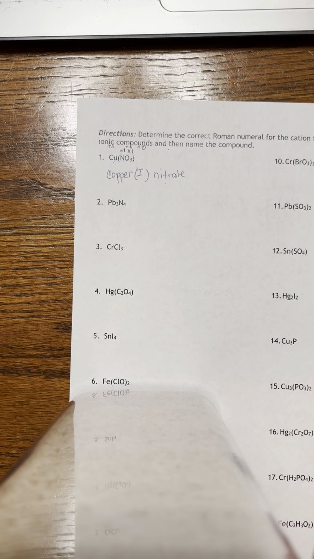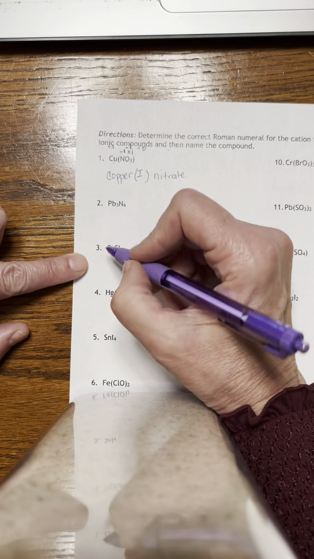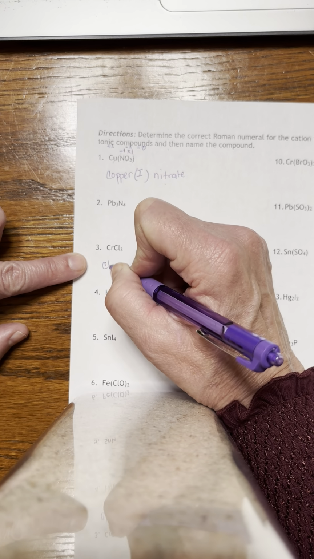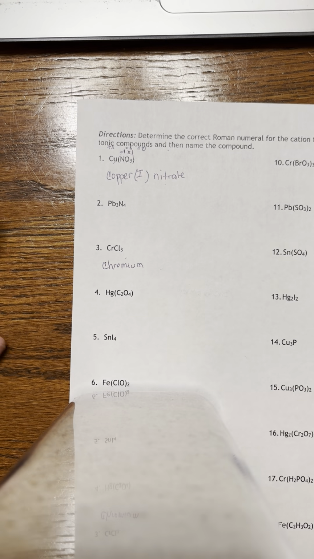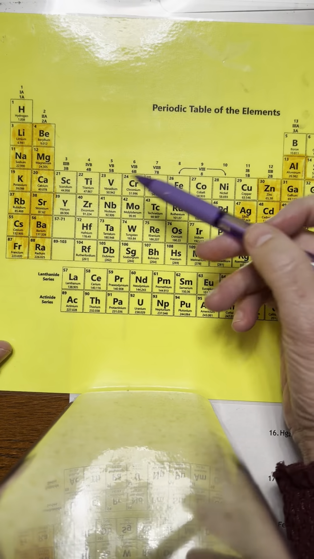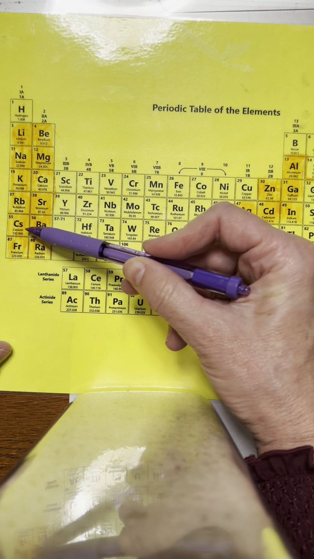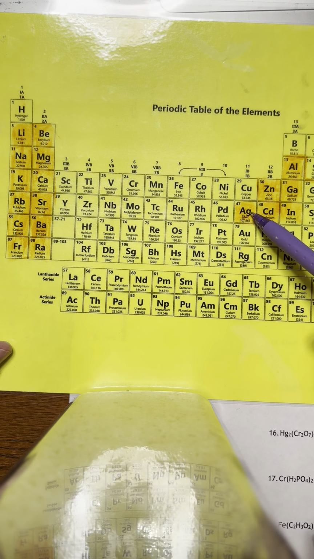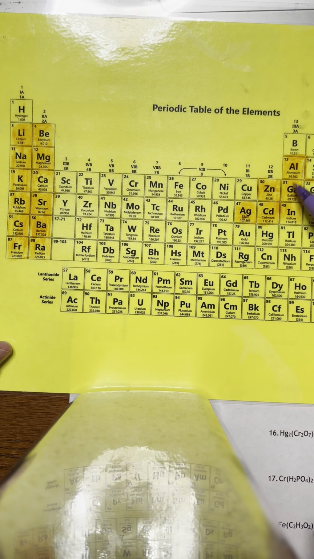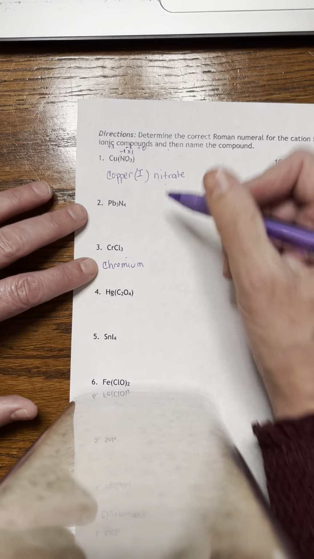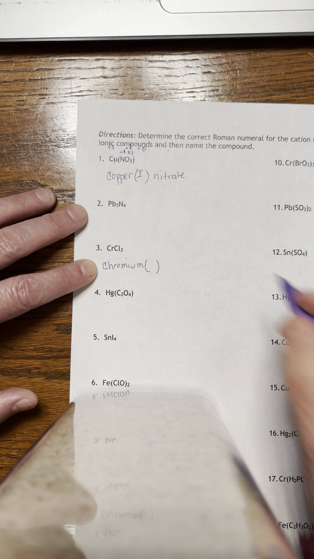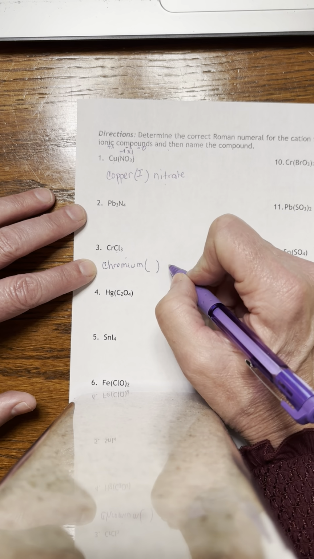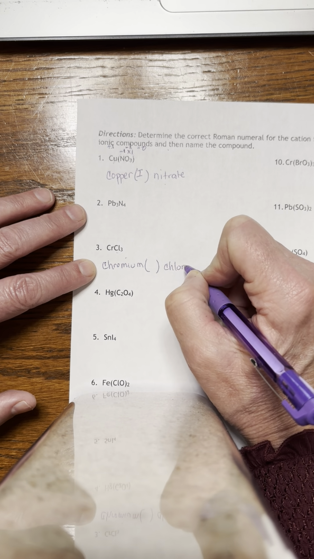Let's try another one. Let's look at number 3. Cr is chromium, so I'm going to write chromium. Again, I double check on the periodic table. Chromium is here. It's not in group 1, it's not in group 2, it's not silver, cadmium, zinc, indium, gallium, or aluminum. So chromium is going to need a Roman numeral. So I'm going to make a place for it right there. And then Cl is going to be chloride.